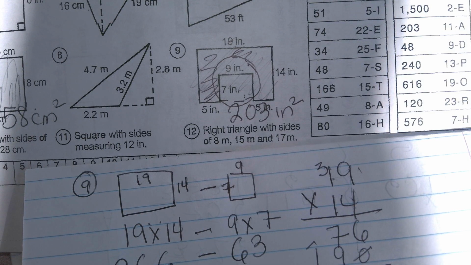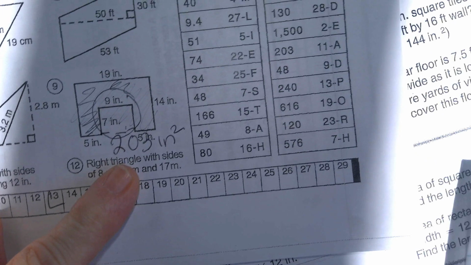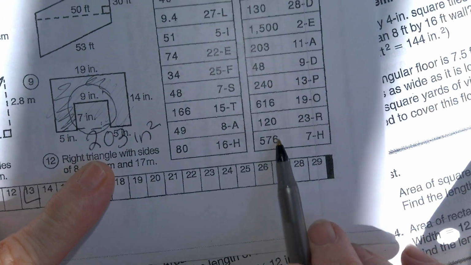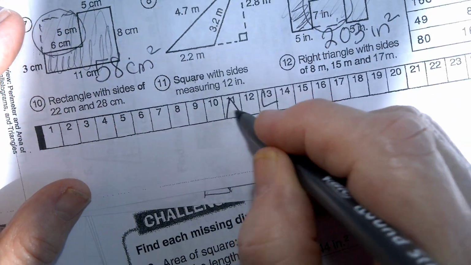Let me look at our time. Alrighty, so it was 203. Find your answer here. Right there. And it is right here. So where you see the 11, you're going to put the A.